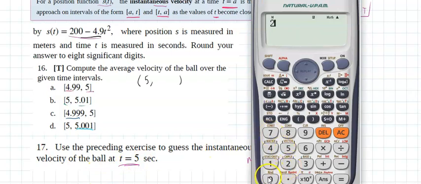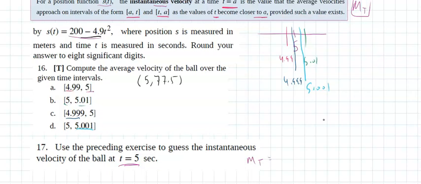So if I take 200 minus 4.9 times 5 squared, that value is not changing. Oh, that's too many parentheses. There. The value is 77.5. So that's the fixed value that's not going to change for each of those.